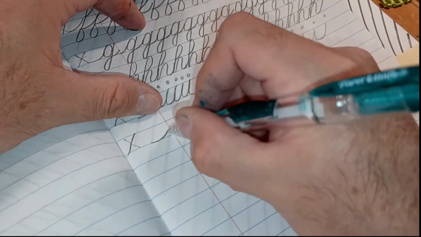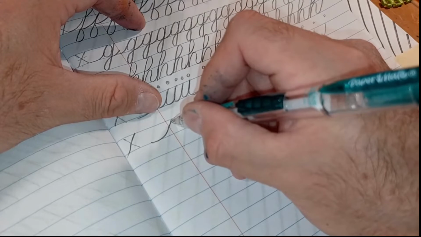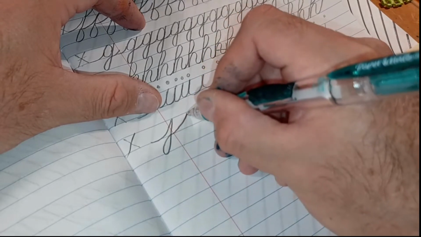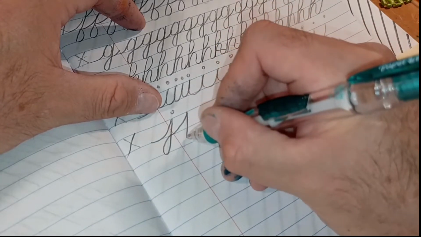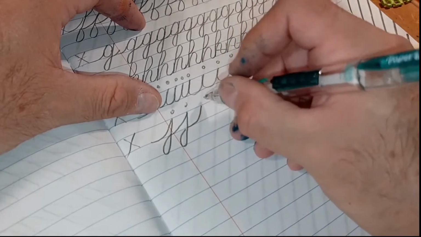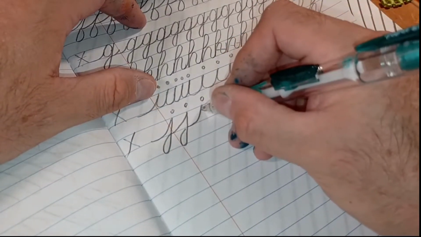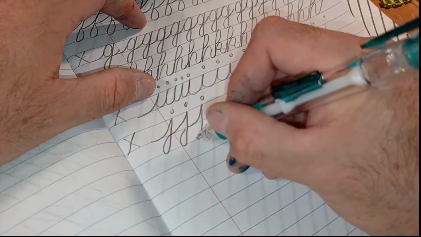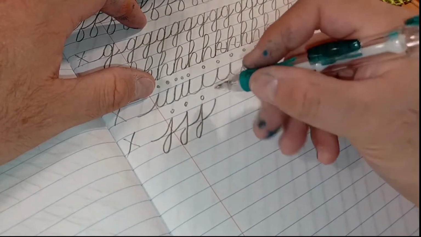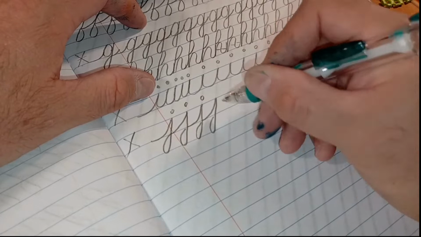So we're going to go up, upstroke, descending stem loop, upstroke, descending stem loop, upstroke. Make sure and tittle your J's too. Descending stem loop, upstroke. So make sure that you don't go too slow. If you're getting shaky, you gotta go a little bit faster.